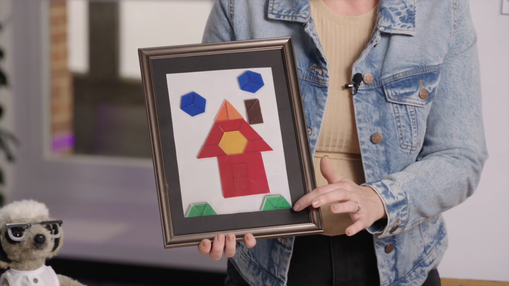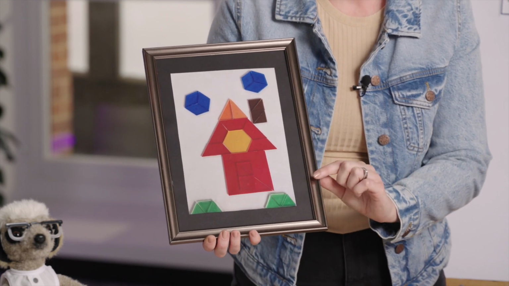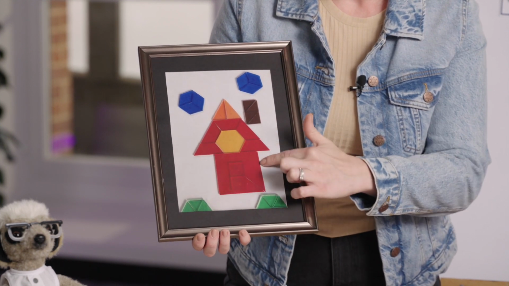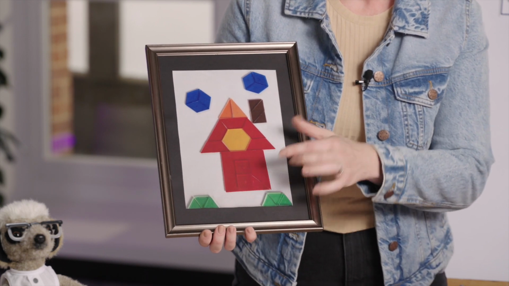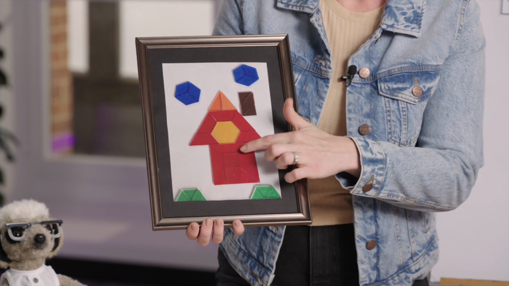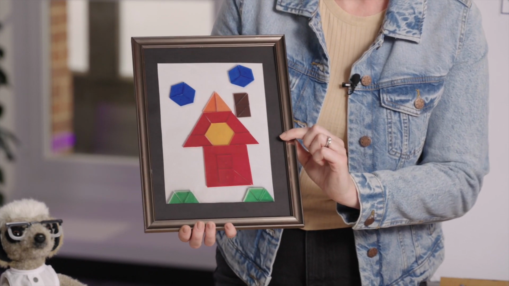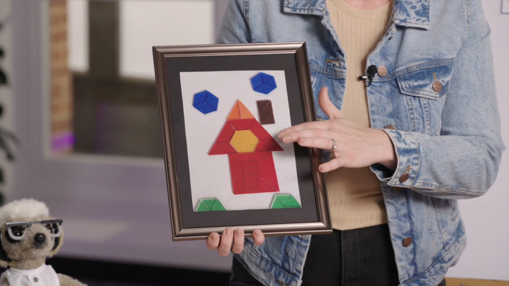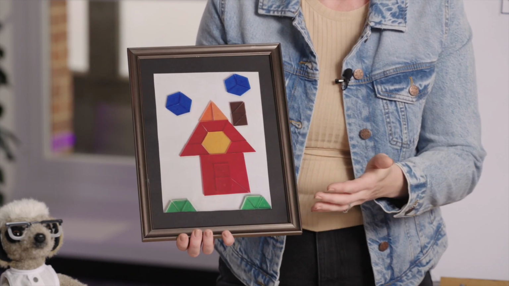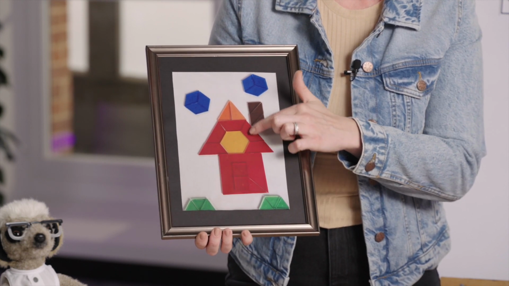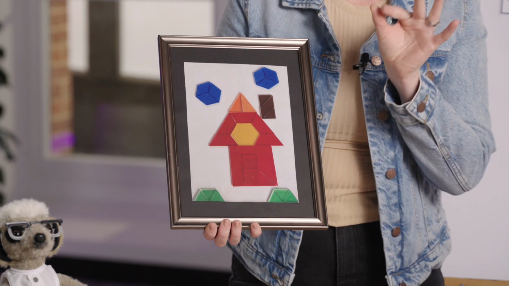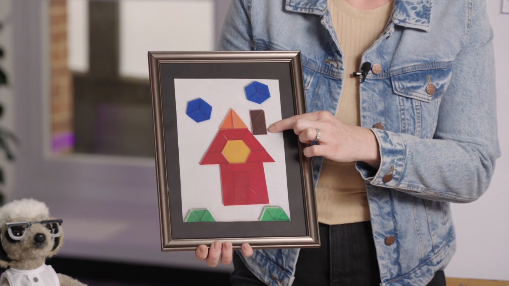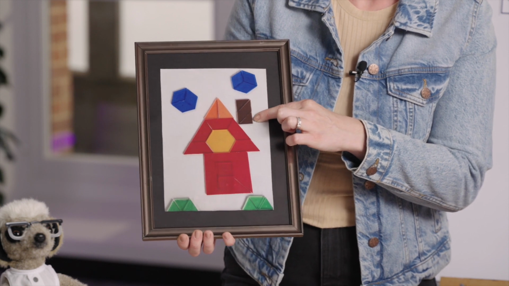What can you see? So down the bottom, you can see the 3 smaller triangles have been joined together to make a trapezium. The base of the house, we used 2 larger triangles to come together to make a square. And the door is 2 squares that have joined together to make a rectangle. Then we have a larger triangle for the roof, but for the triangle we've used a few different shapes. We've used a hexagon and some trapeziums and then 2 smaller triangles to make the top.